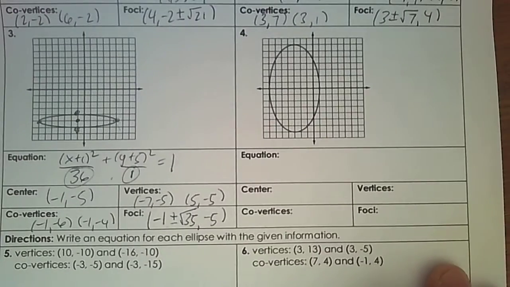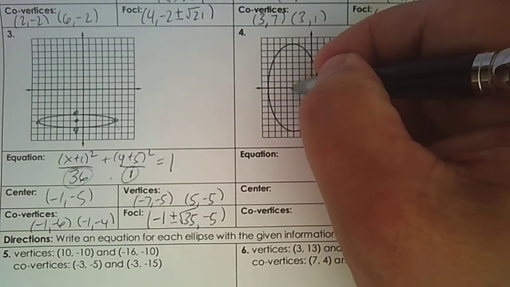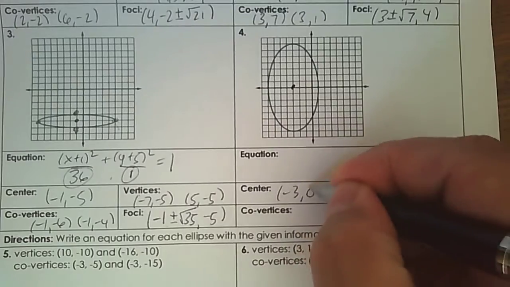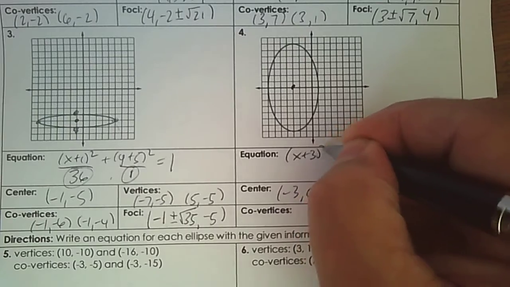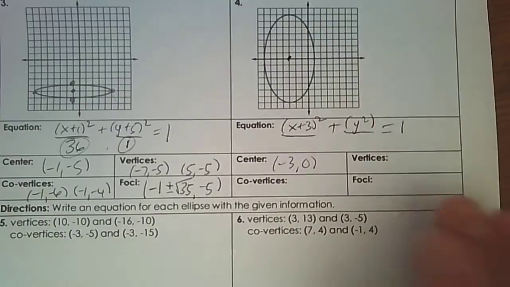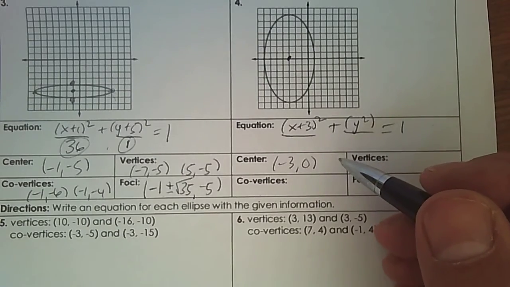Number 4, find the center. Looks like it's right there at -3 and 0. So already I know it's (x + 3)² and y² is equal to 1. I don't need parentheses around there, just to have it.